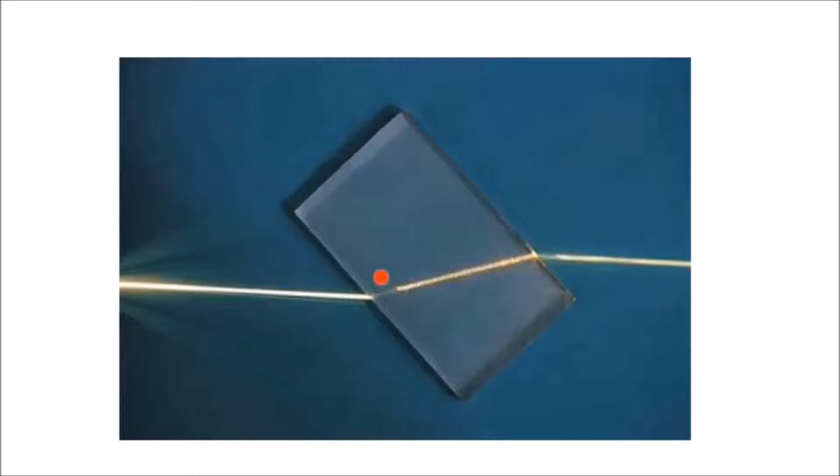This is how the light travels inside a glass slab. Let's say this is the incident ray. It gets refracted and travels inside the glass slab, and then again it comes out. Here, refraction is happening twice. First, when the light is entering the glass slab, it gets refracted, and the second time, when the light ray leaves the glass slab into the air medium. The incident ray and the emergent ray are parallel to each other.